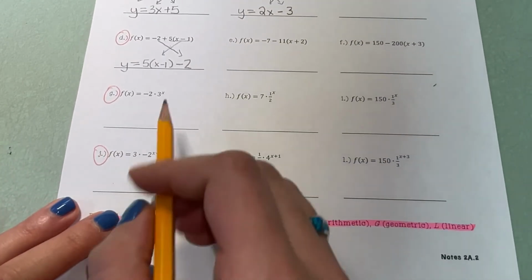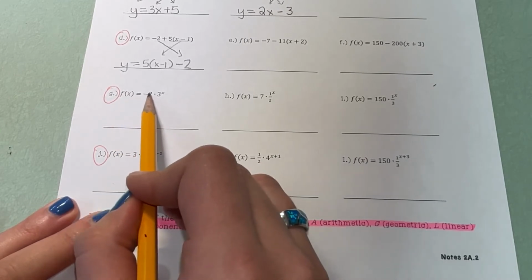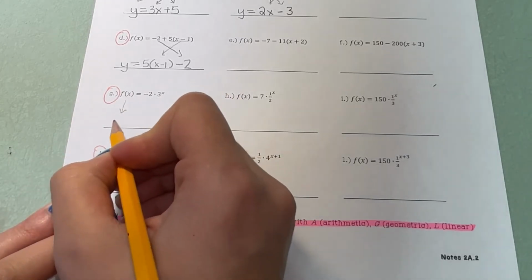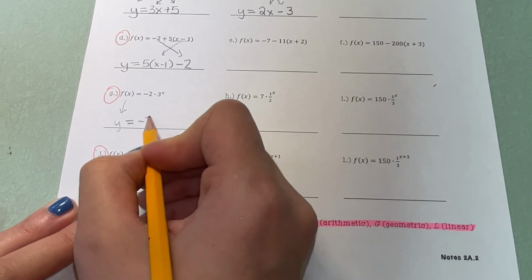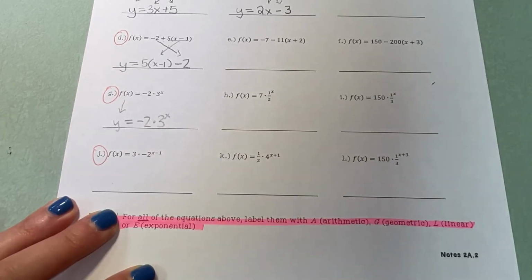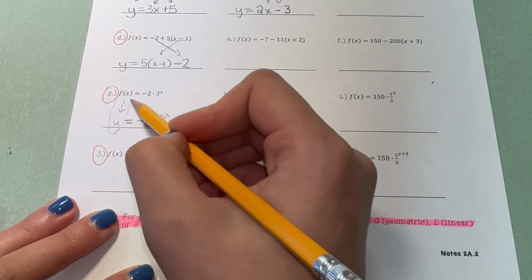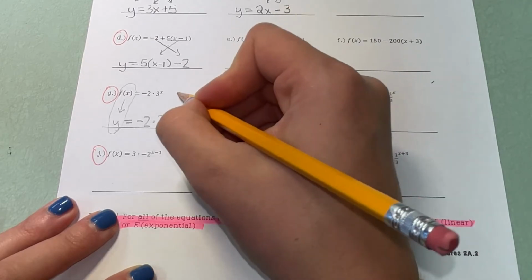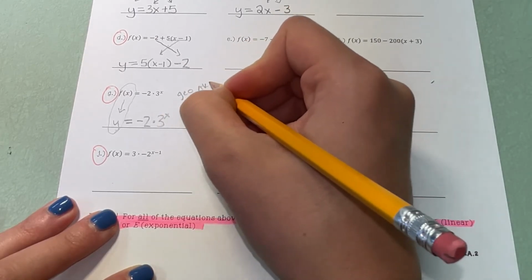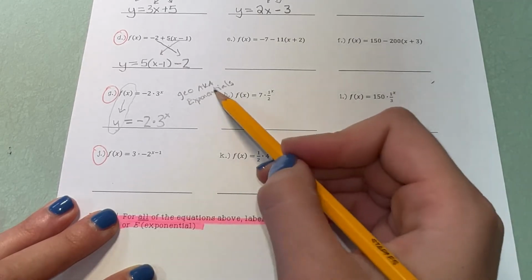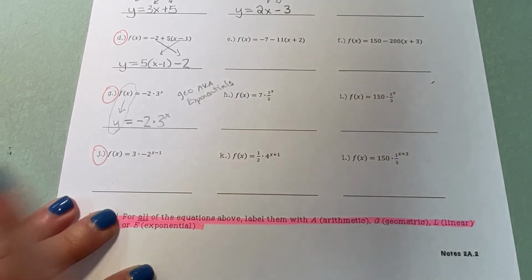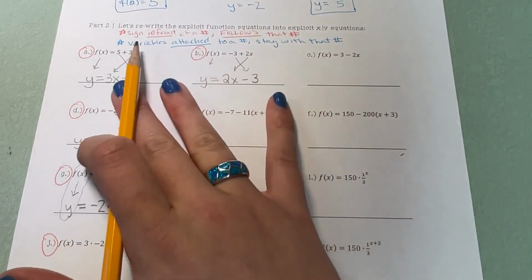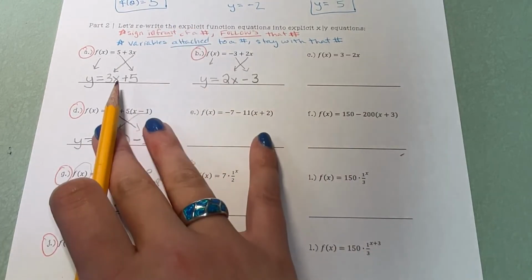Let's look at letter G. So letter G, we have f of x equals negative 2 times 3 to the x, okay? Now we can write this as y equals negative 2 times 3 to the x. The only thing that changes here is instead of f of x, we write y. That's what's nice. So these are geometrics, AKA exponentials. So those don't change much. All they do is go from f of x to y equals. Versus these ones from earlier, they flip around the arithmetic stuff that we wrote, they flip around for the linear.